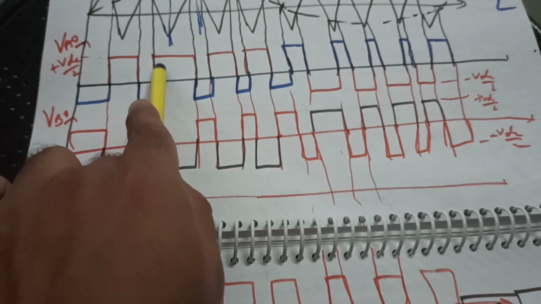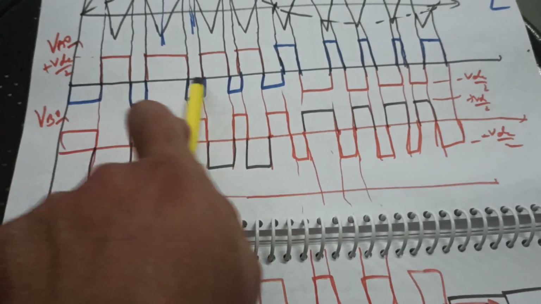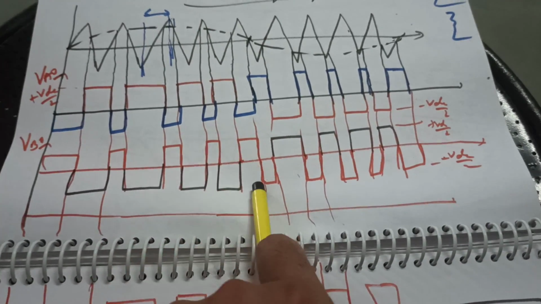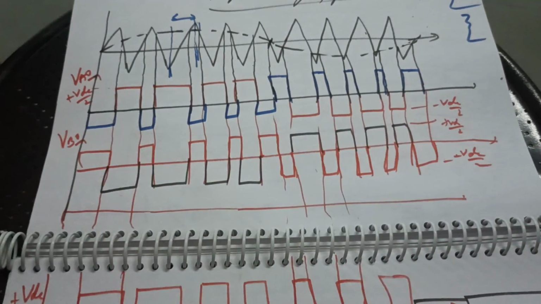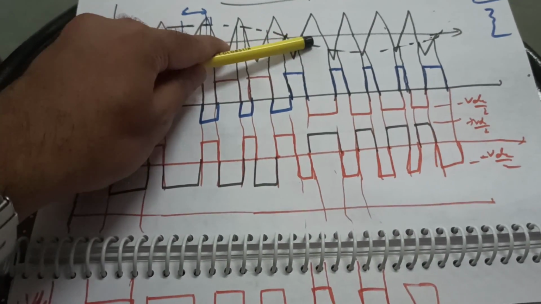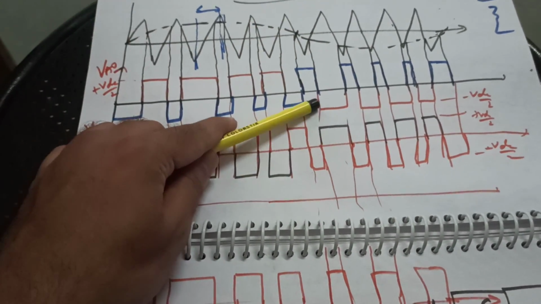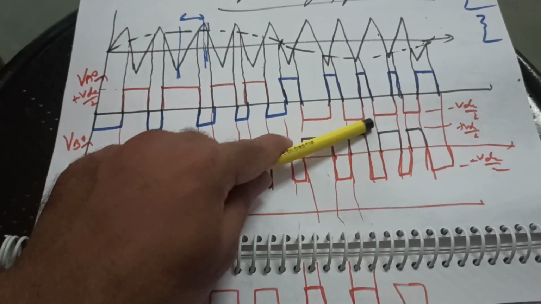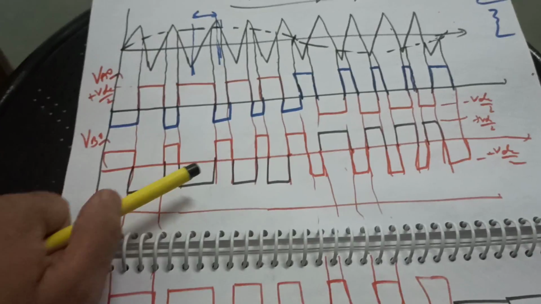In this scheme, this part is positive. Okay, now let's discuss the region ahead of pi. Again, in this region ahead of pi, when this sine wave is greater than this, then you are sure to get the negative pulse. Clear? Sine is greater than this, you are going to get this pulse. Clear?